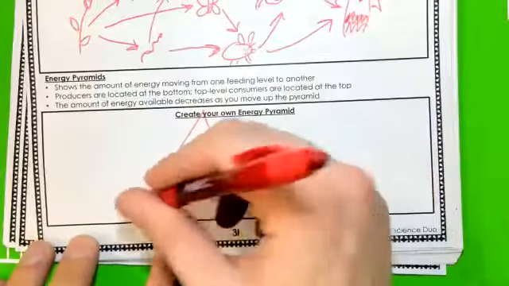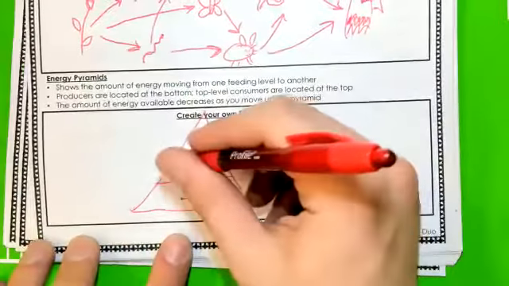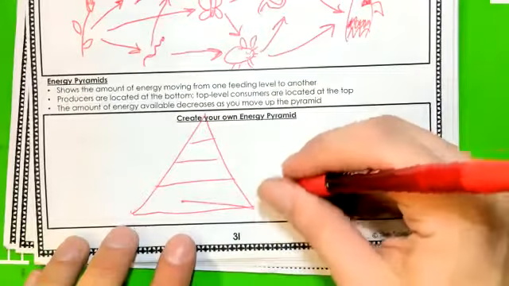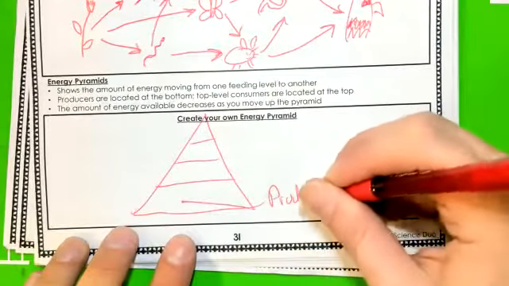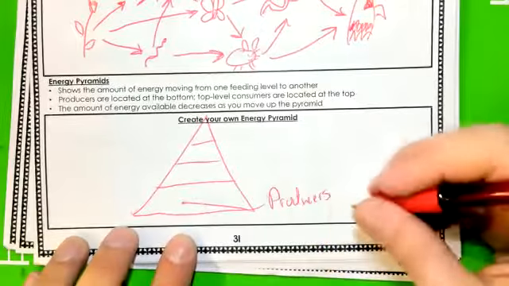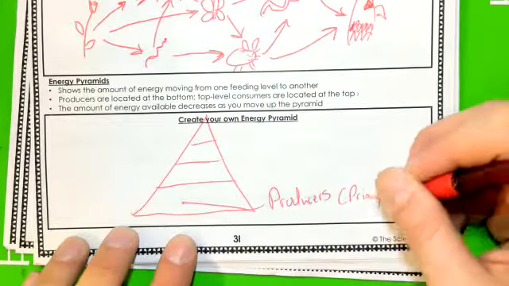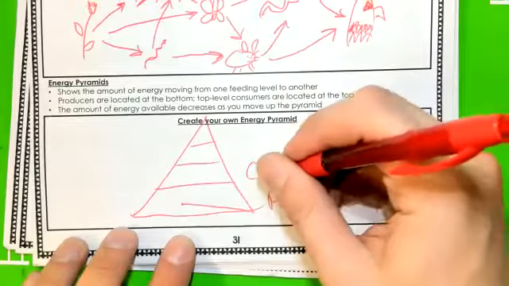And the last is an energy pyramid. And real simple, you'll find lots of examples in your book on these, but you just need to know that your producers go on the bottom. All right, and we call these primary producers. And then we have consumers.